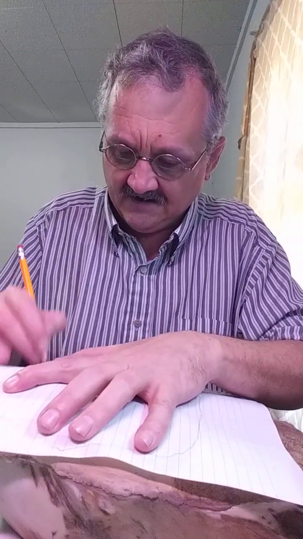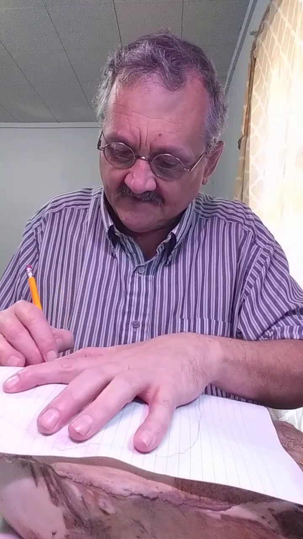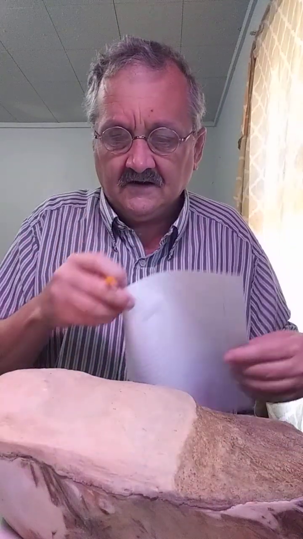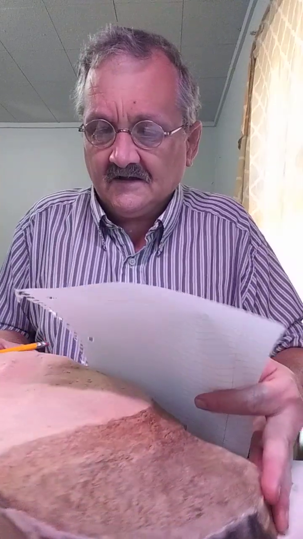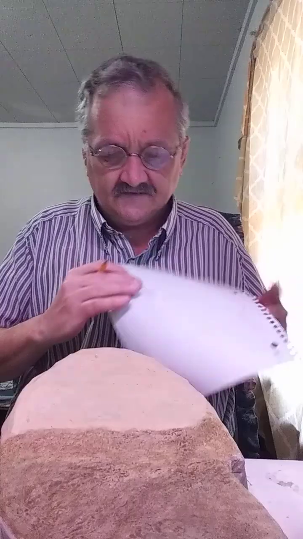Now the way I do that is I trace out where I want everything to go. I usually just take a piece of run-of-the-mill everyday paper and put that over my build and draw around it. Like I just did that. Just a simple everyday sketch.